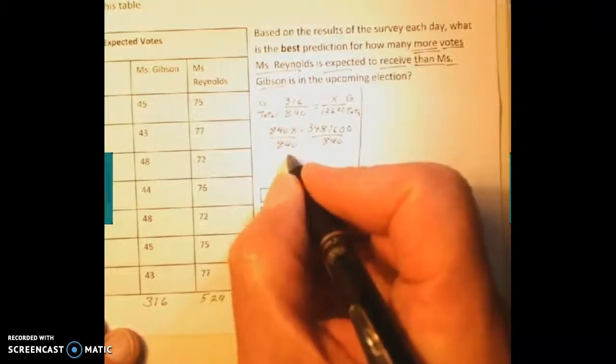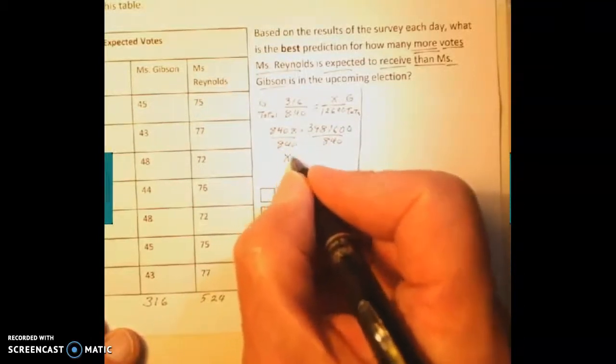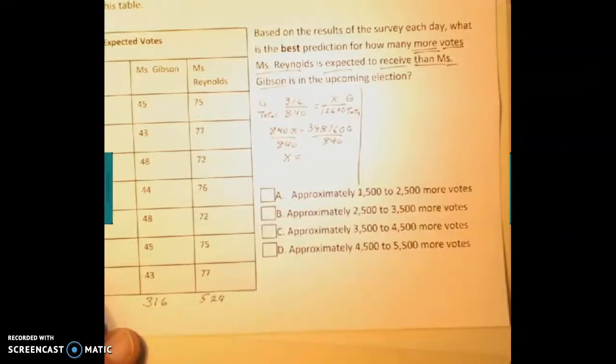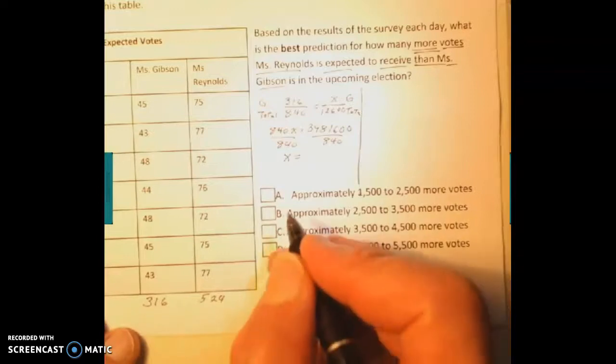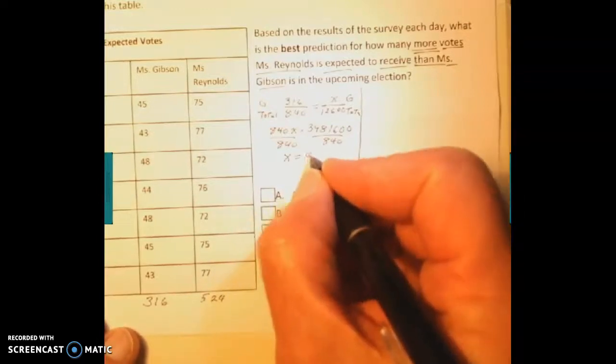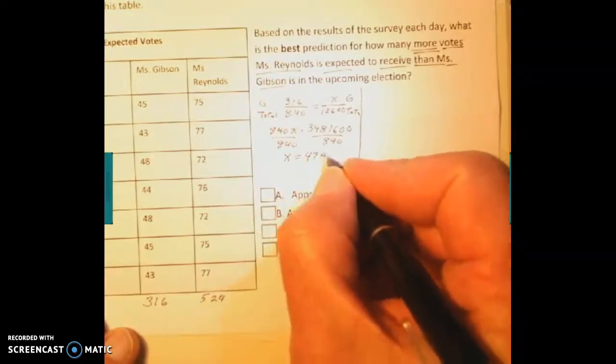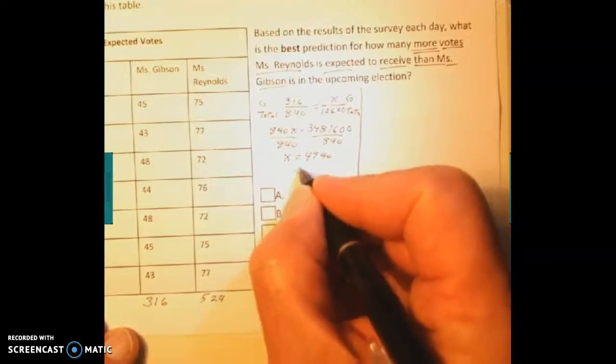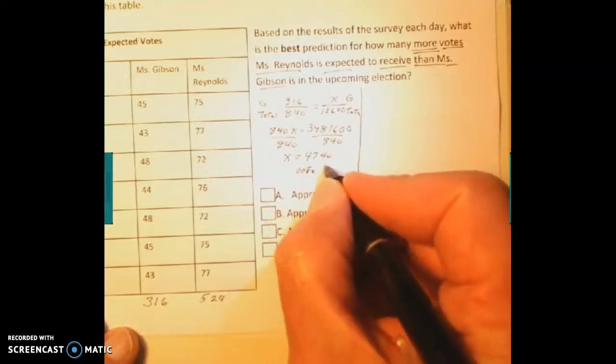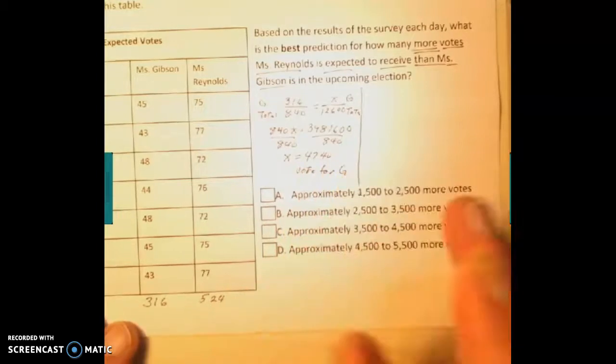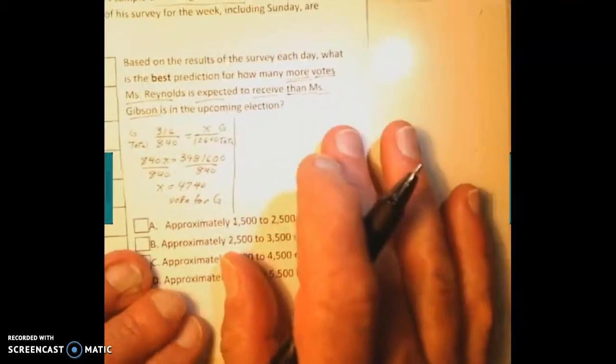I'm going to divide this side by 840 also, and divided by 840, I come up with 4,740 people would vote for Gibson. Okay, that's the first part of it.